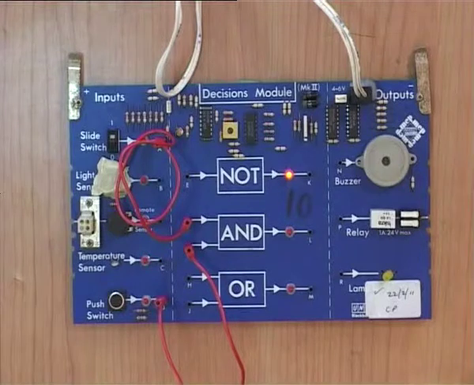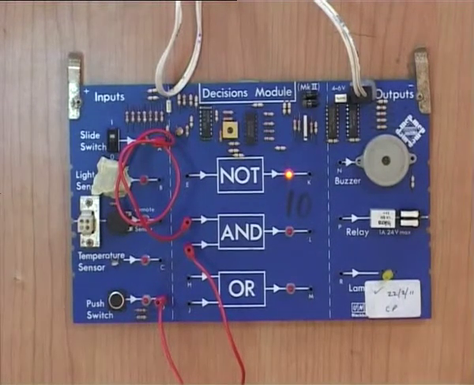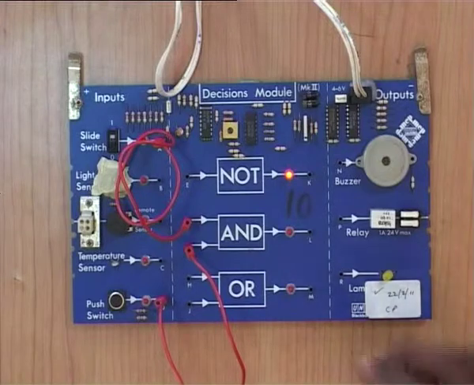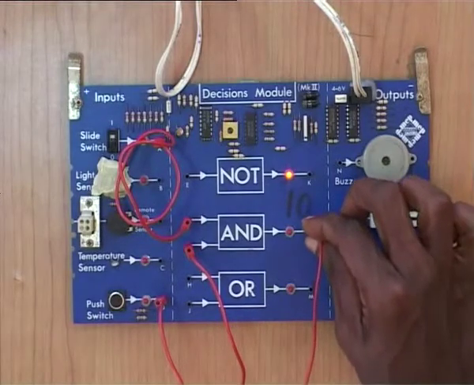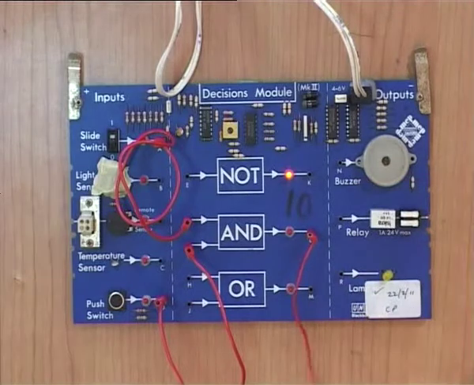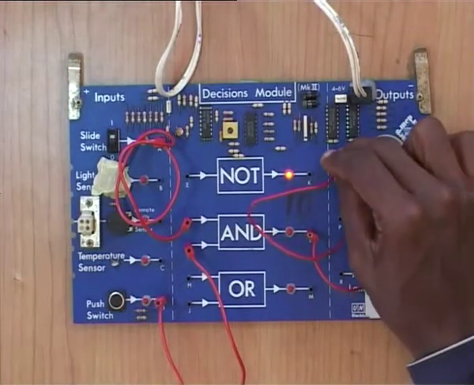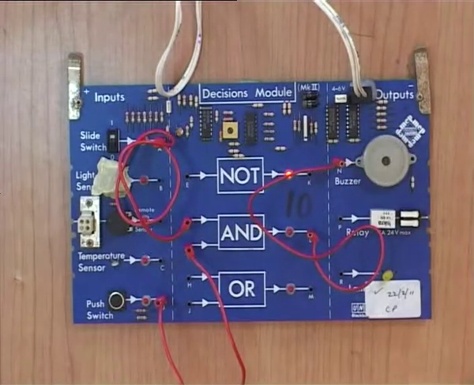All right. Now we need to connect the output terminal of the AND gate to one of the output devices on the board. Let's choose the buzzer. So we connect the output terminal of the AND gate to the terminal of the buzzer.